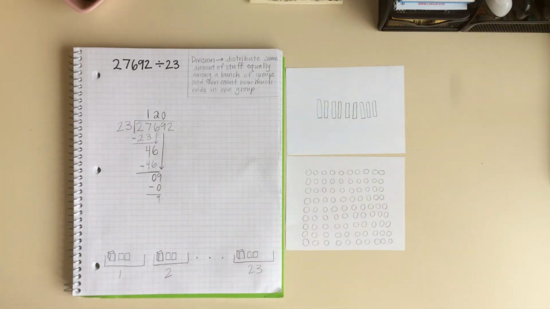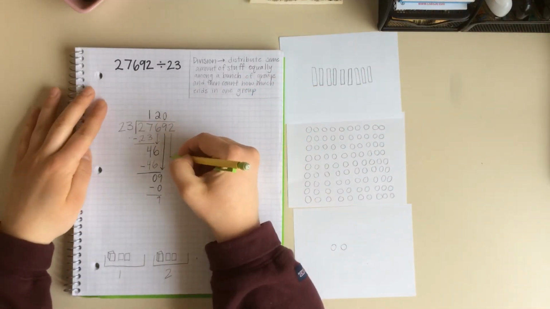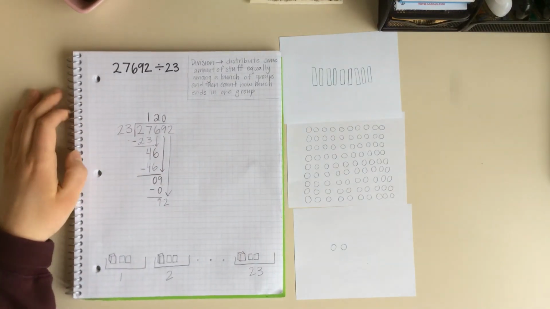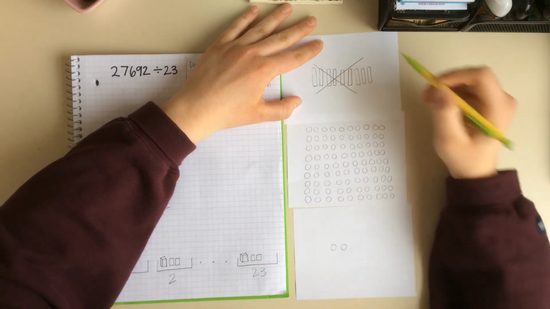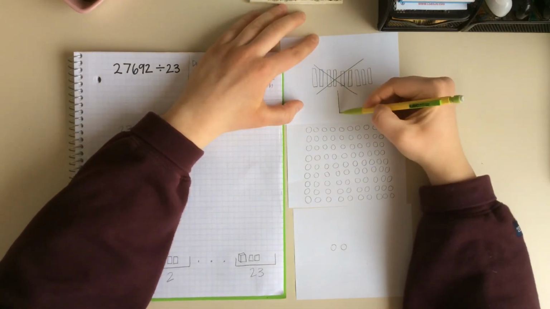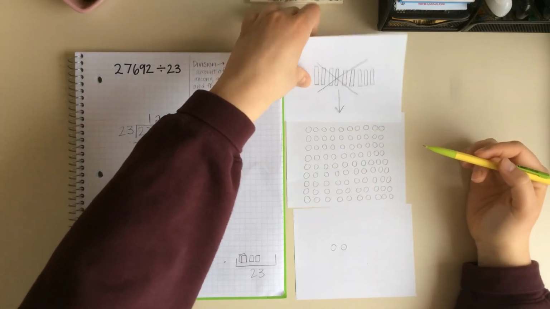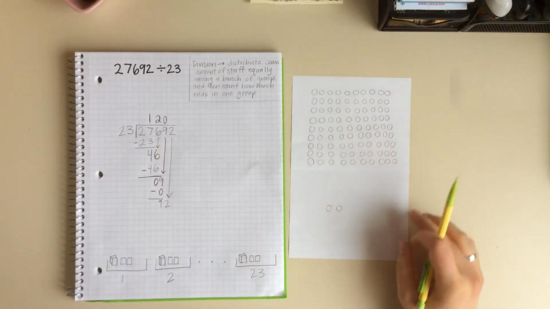And because we have that 2 from the original, we bring down this 2. And now we have a total of 92 singles. So we can cross these out because we distributed them, or we broke them down into 90 singles. So we can set that aside. And now we can just look at our 92 singles.